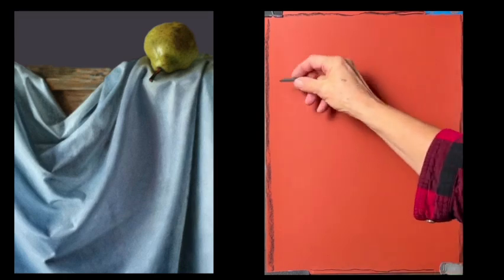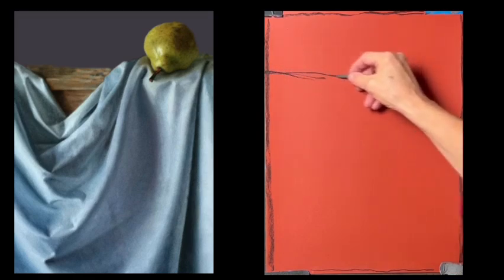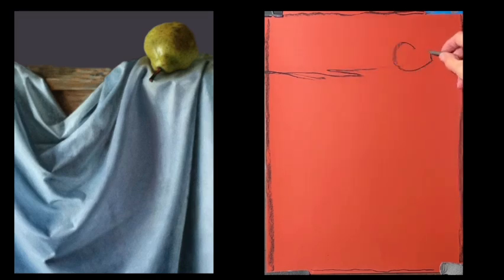So first thing I did was I put my little outline here to show how much of the paper is going to show when it's in a frame. And now I'm going to say, okay, so I think that line of the table is sort of about right here. The pear is kind of in here. And I am going to draw in the lights and shadows, but not all the half lights and shadows. I'm just going to put in the big patterns of light and shadow.